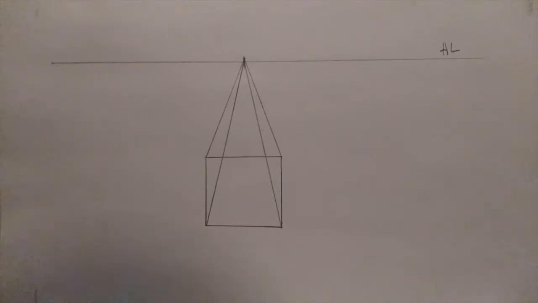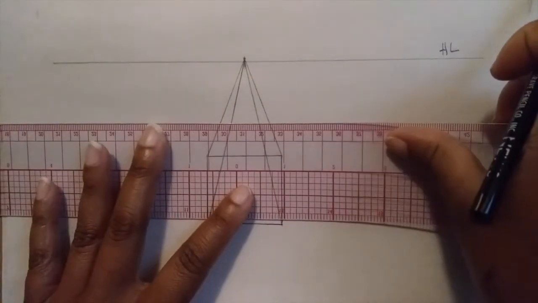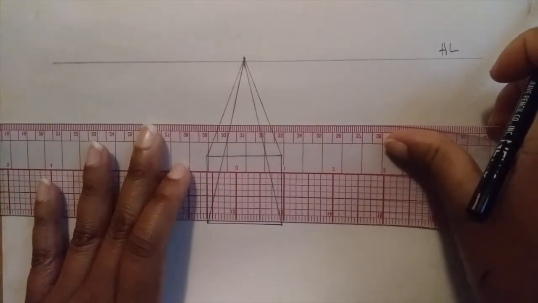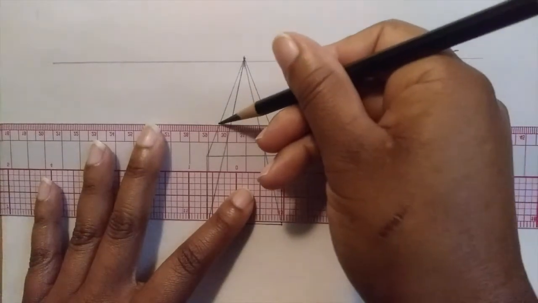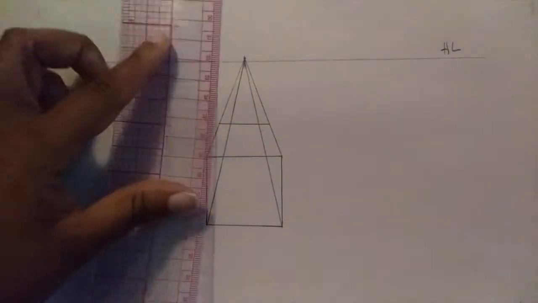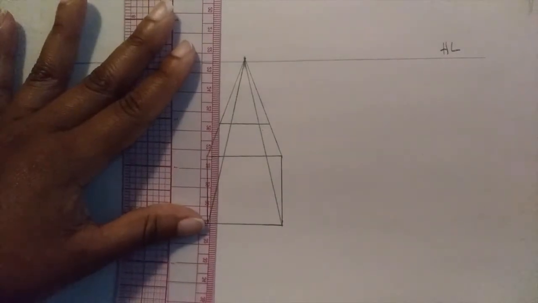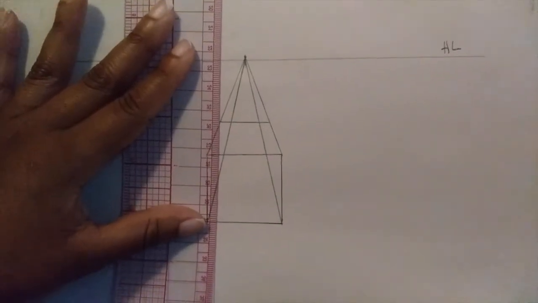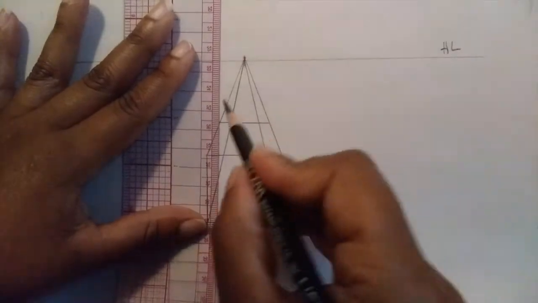So I'm just going to come in with a back plane line and connect that to the bottom plane of my box. Remember, the back plane of our cube is parallel to our picture plane as well.